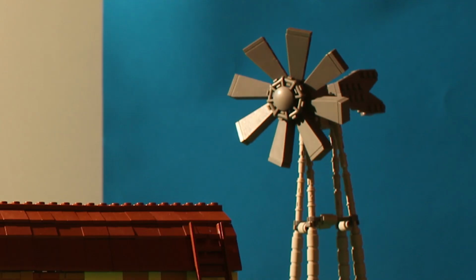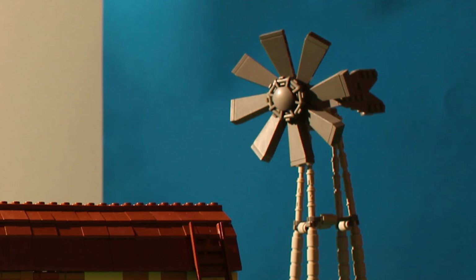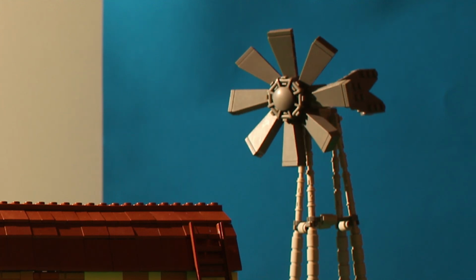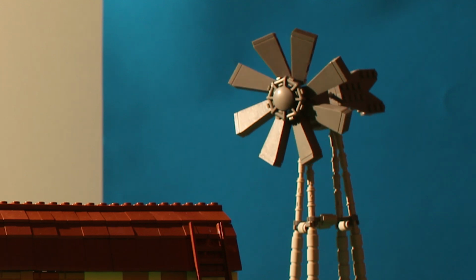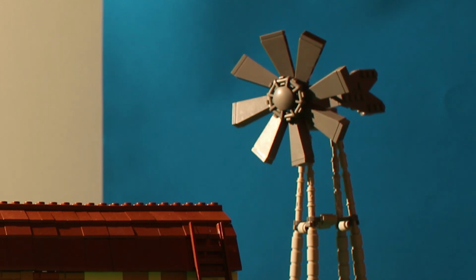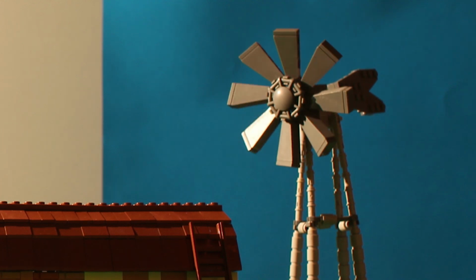So the windmill is an example of that. I only animated maybe 8 or 10 frames of it going from one blade to the next, and then it would loop. But I animated a bit further than that, and I'm glad that I did, because even though everything looks evenly spaced and all the blades are at the right angle, it didn't loop perfectly.